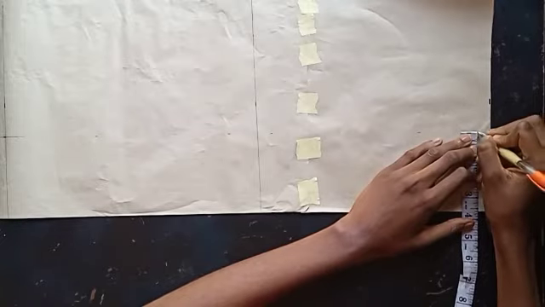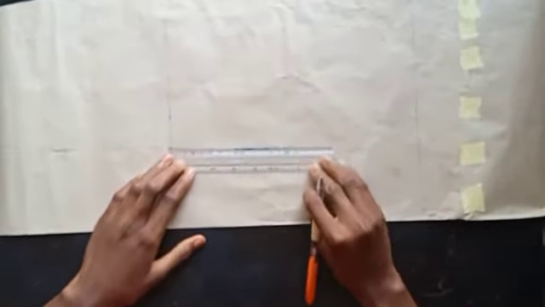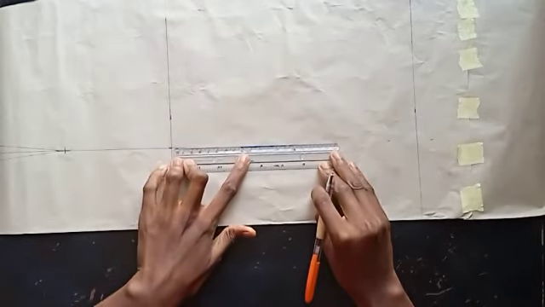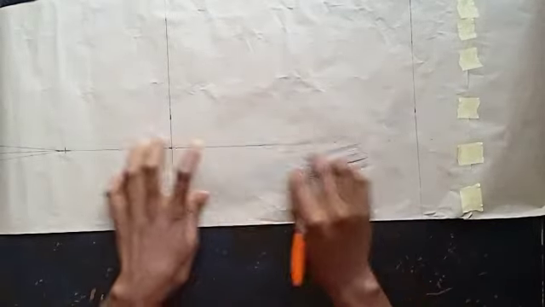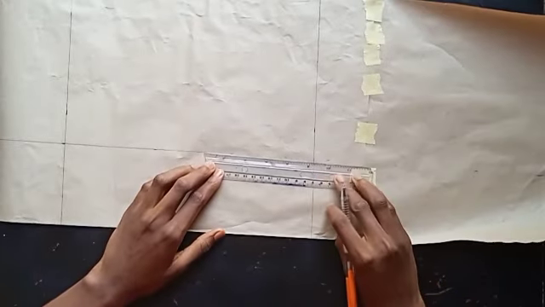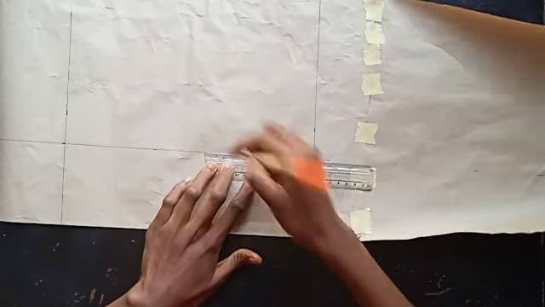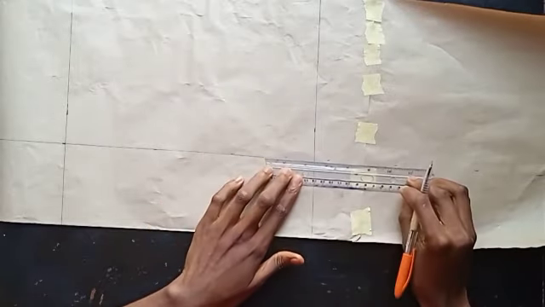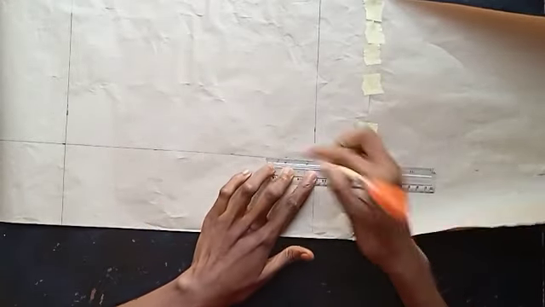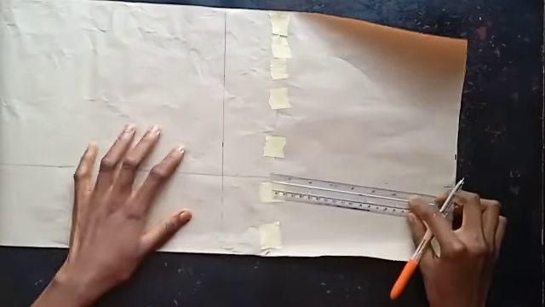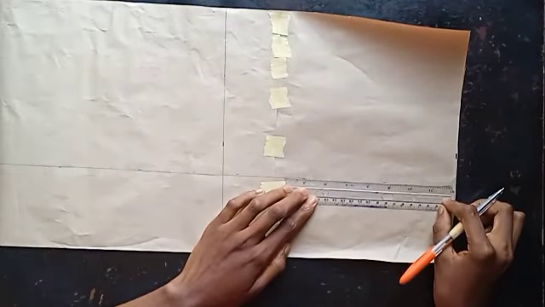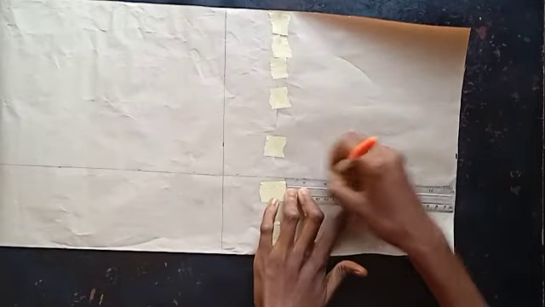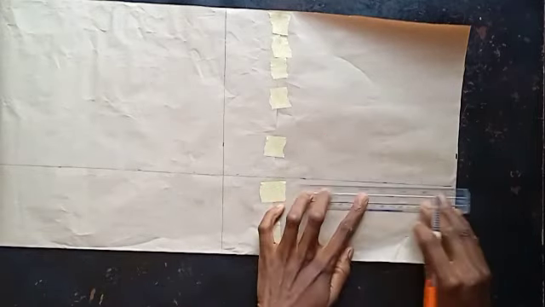Then I'll be using my ruler to join those dotted lines together, all the way to my hemline.